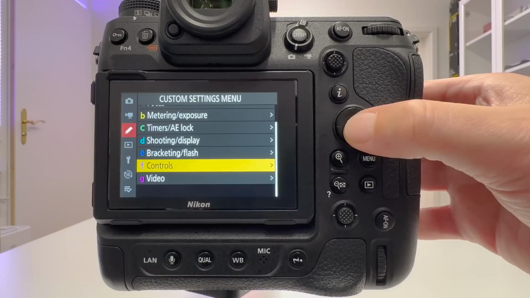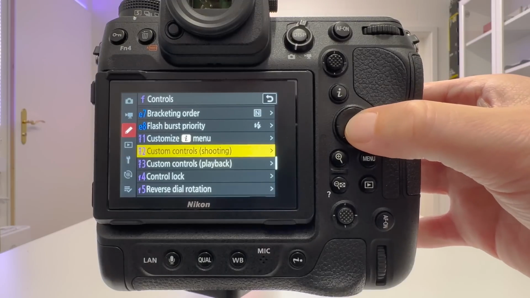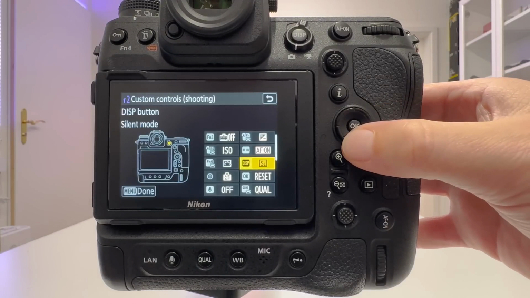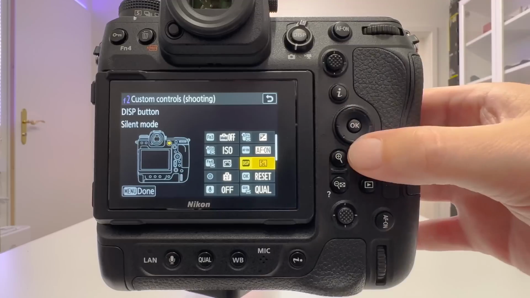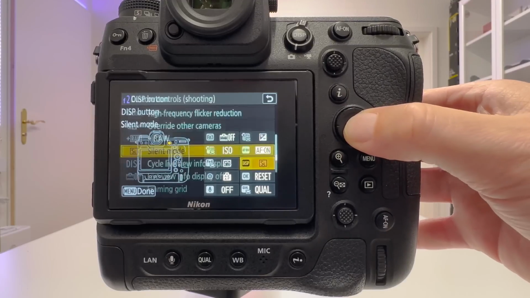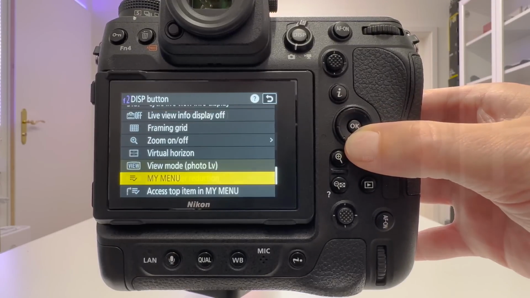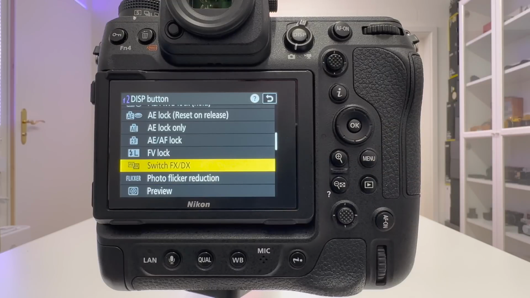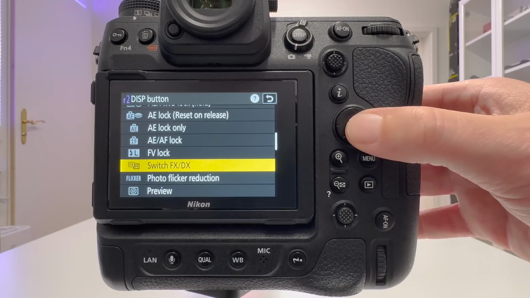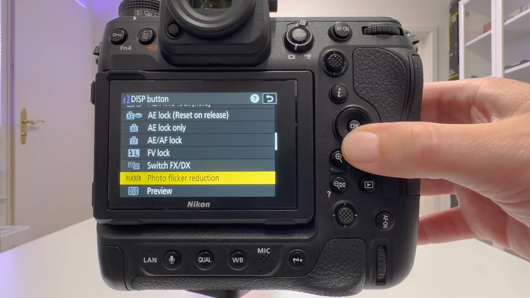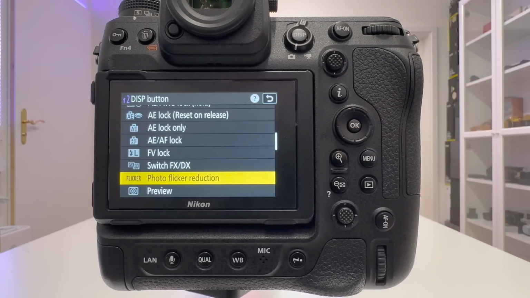And the roles you can assign, I only play this through in a few examples now on still images. So let's go into controls and let's go to custom controls and let's choose, well, because we see it here, the display button. So here I have a bunch of things I can assign in terms of roles. And for each of these 5 buttons, which I mentioned before, you now have 6 new roles for still images, which you can assign in the shooting customization mode. And one of them, for example, is switching between the FX and DX format, or photo flicker reduction, and so on.